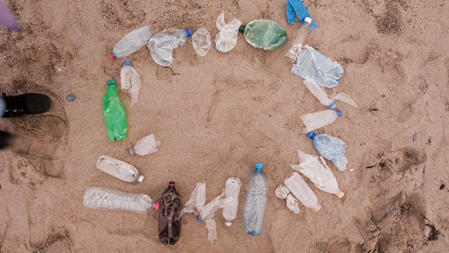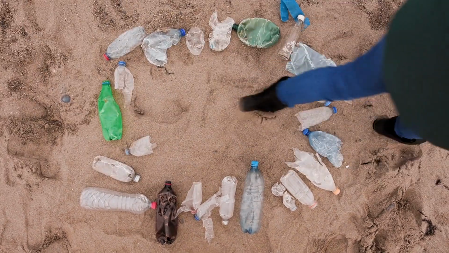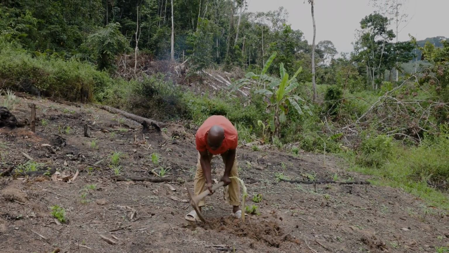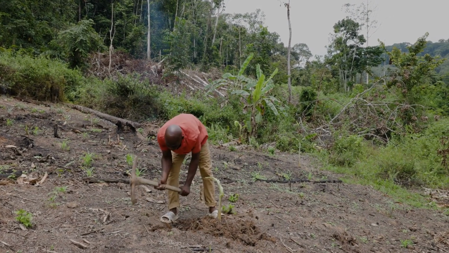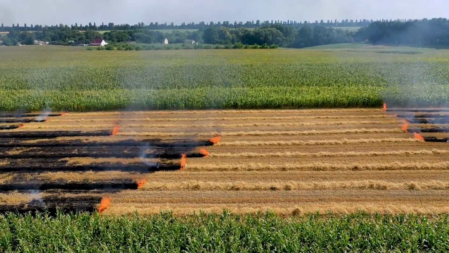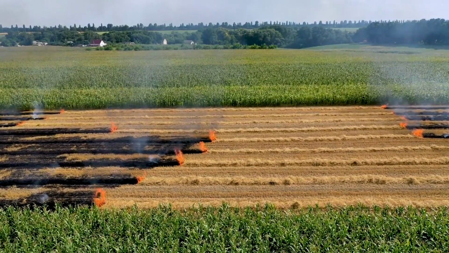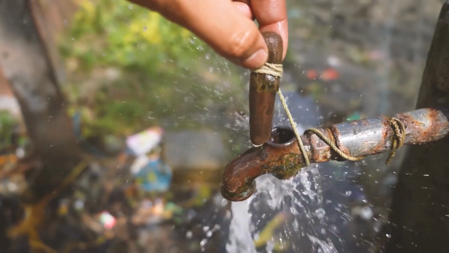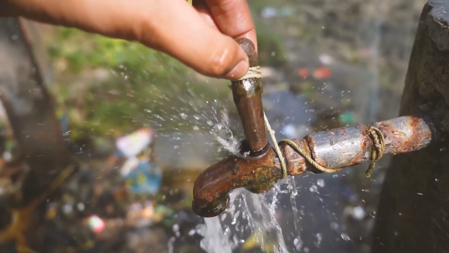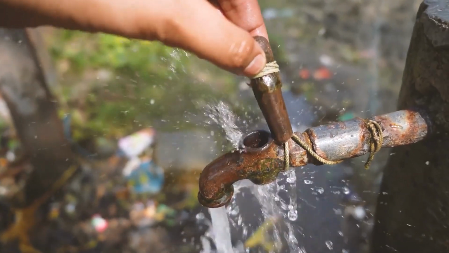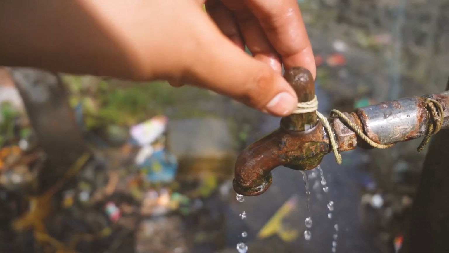Real-life examples highlight the human impact on the environment. In regions like the Sahel, farmers practice slash-and-burn agriculture, where they clear forests and burn the vegetation to create farmland. While this provides short-term fertility, it depletes the soil in the long run, leading to desertification. Similarly, in parts of India, excessive groundwater extraction for irrigation has led to the depletion of aquifers, reducing water availability and contributing to land degradation.